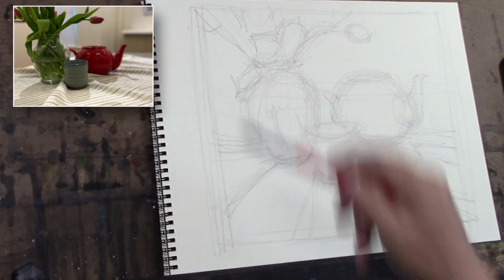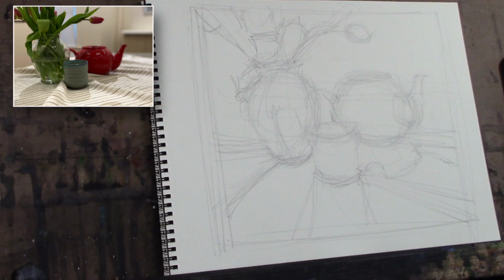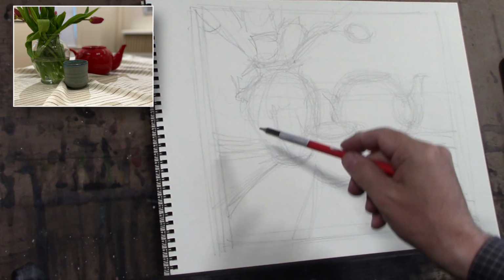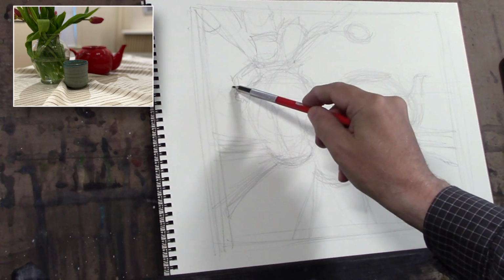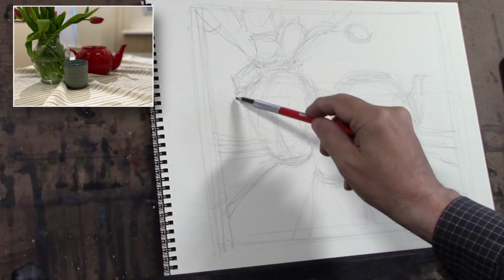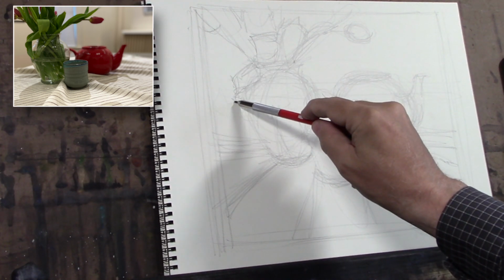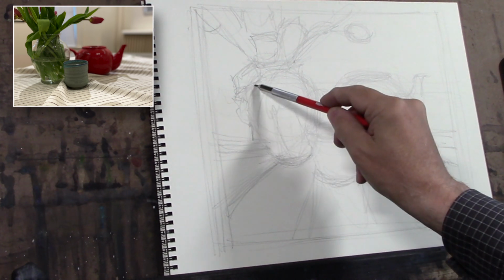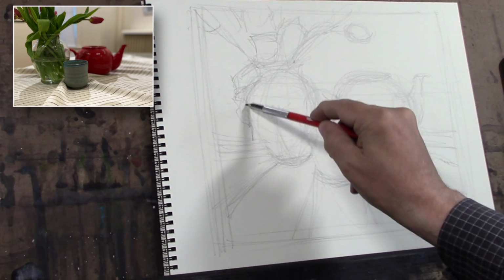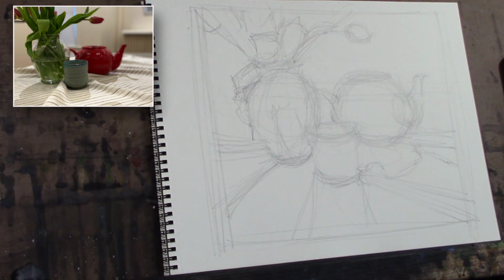This is a good case right here. Looking at the space between to get some accuracy.